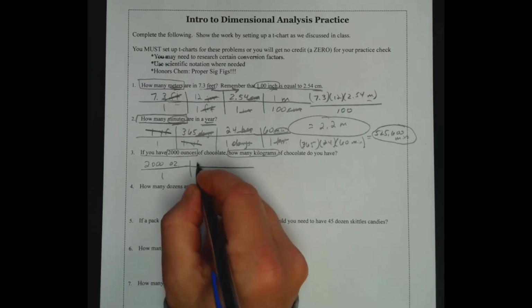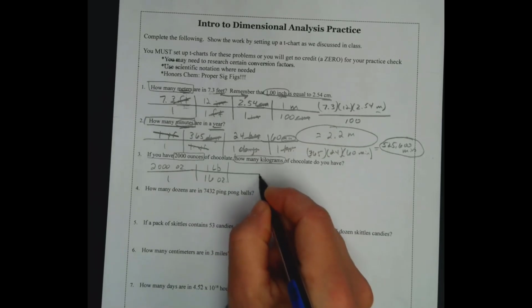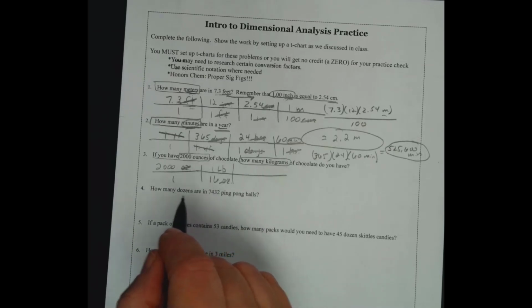Let's go with this one. 16 ounces is the same as saying 1 pound, okay? Let's do that. Now I can go ahead and get rid of that ounces. Now, let's see. Conversion factors. Set up a T-chart. And like I said, it looks like we can look some stuff up here. So let's go ahead. And I've established myself with pounds.